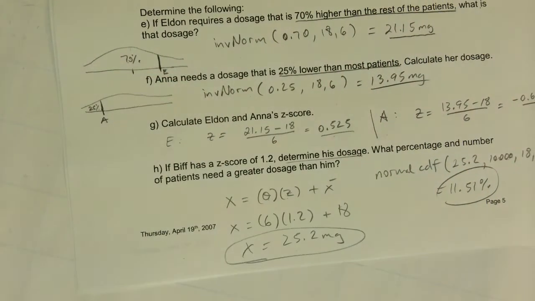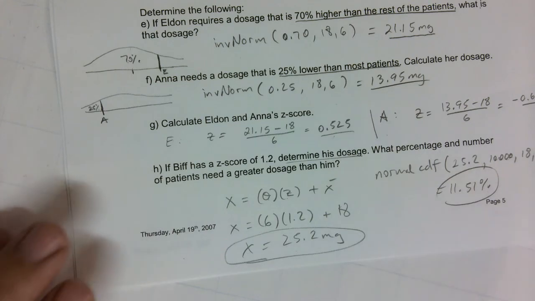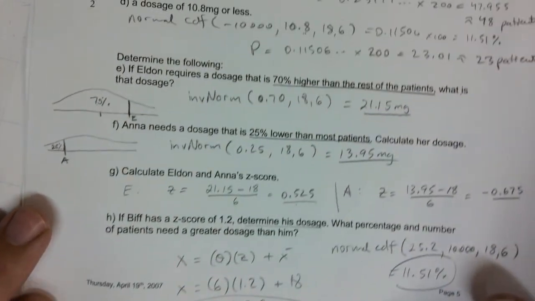So 11.51% would be greater than him. So we kind of did a loop a bit, right? Found the actual dosage he needs, and then we used it in normal CDF to find the percentage that would need a dosage greater than him, right? So we needed to do that. If it's less than him, then it would be negative 10,000 to 25.2 and so forth.